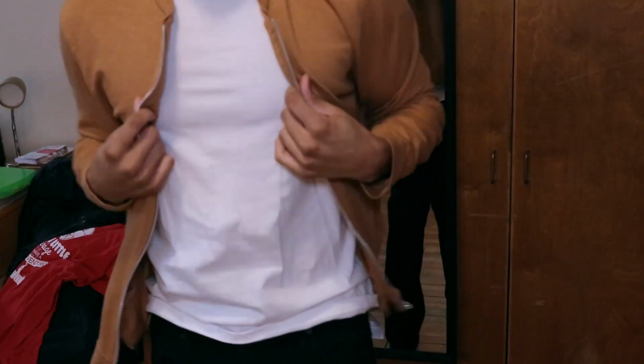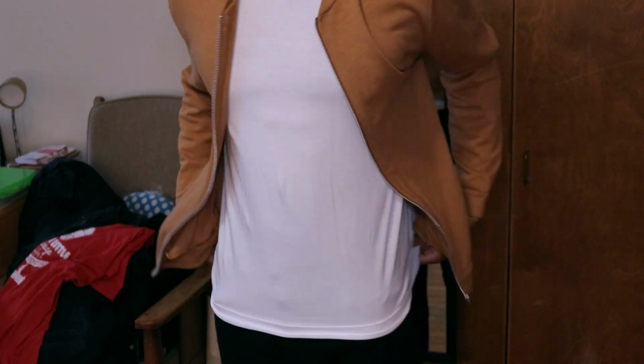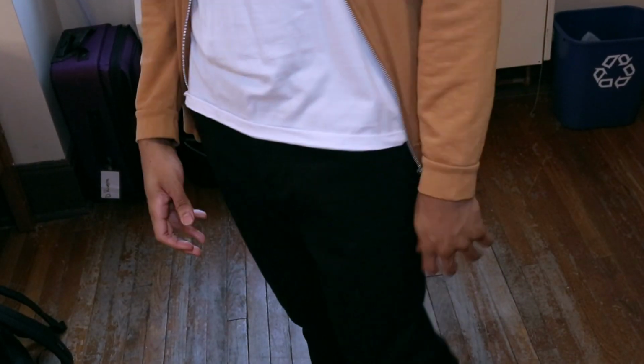So we have a white tee with a beige bomber sweater. Bombers were really popping 2016, 2017, and I think bombers are still pretty popular. So you got a white tee, beige bomber, and then you have your traditional black jeans. Black jeans are another staple that needs to be in everybody's wardrobe.